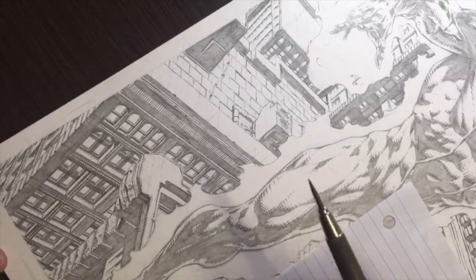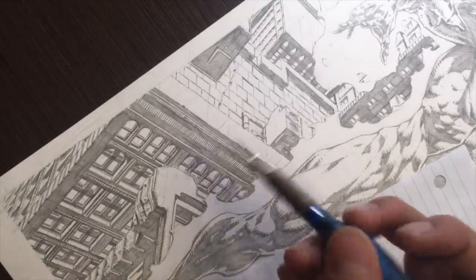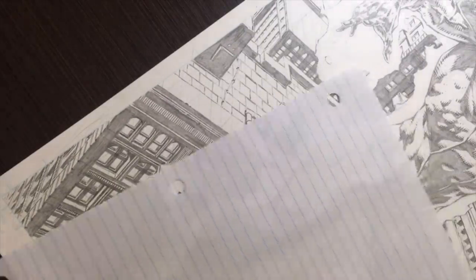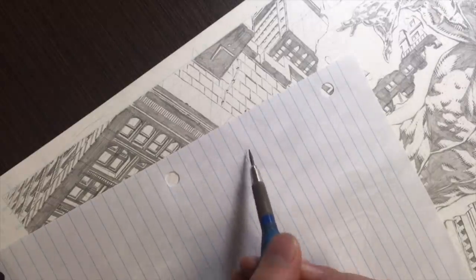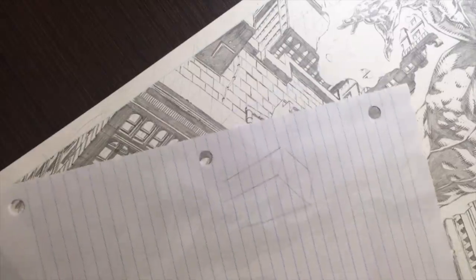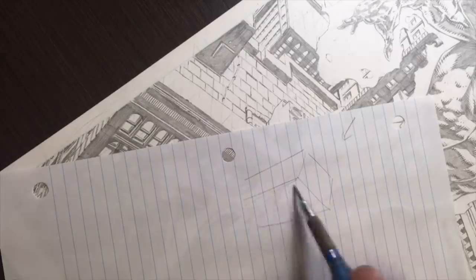First of all, someone asked how you shade buildings. Pretty much you want to think of all the buildings just like rectangles. If you have a normal building like that, and there's a light source coming from here, you're just shading away from the light. So this whole part is going to be shaded.